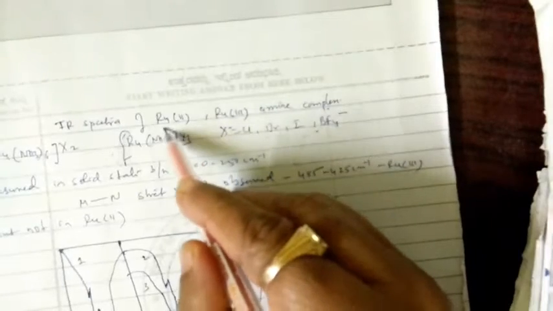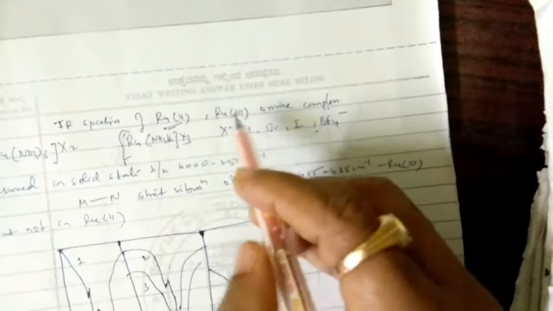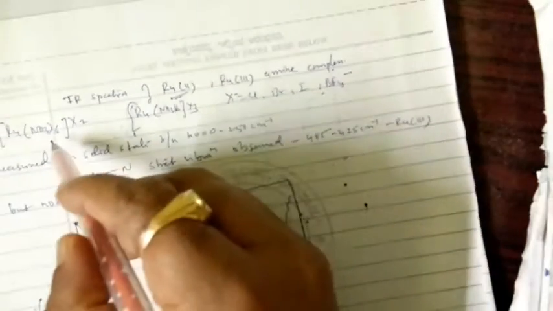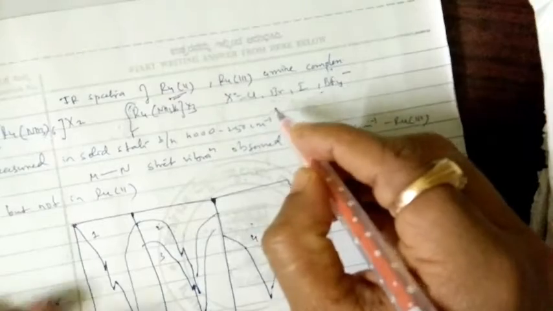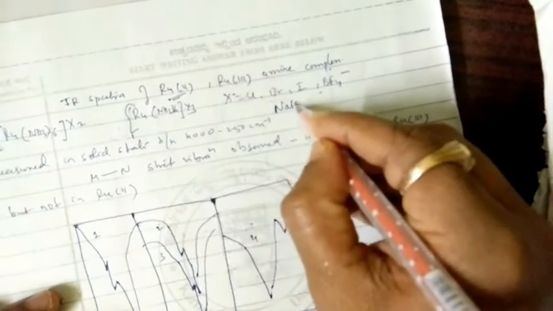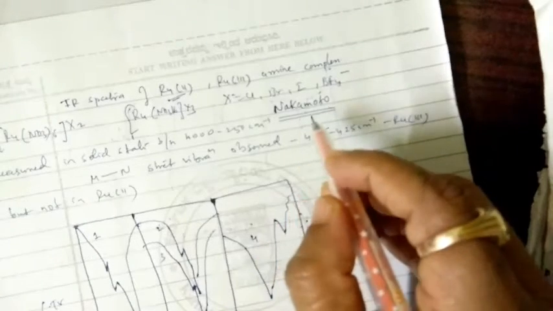Hello students, so today we'll go for the next concept of amine complexes. I have taken the ruthenium complexes here, ruthenium 2 and ruthenium 3 complexes. This was first observed by Nakamoto, a scientist and researcher of the amine complexes of transition metals.